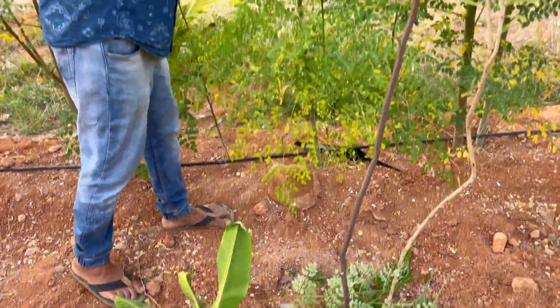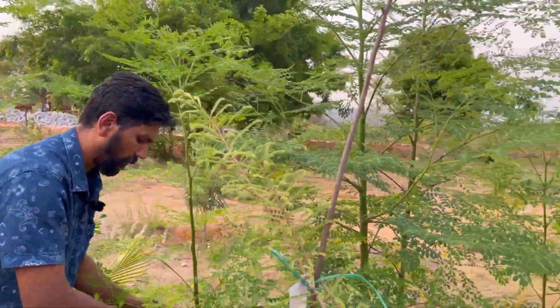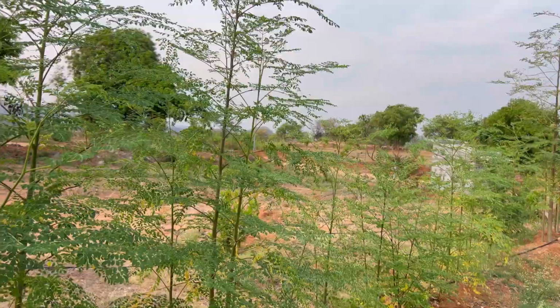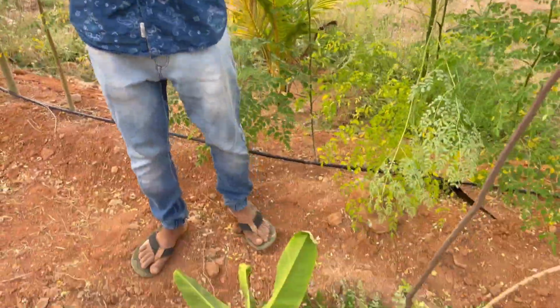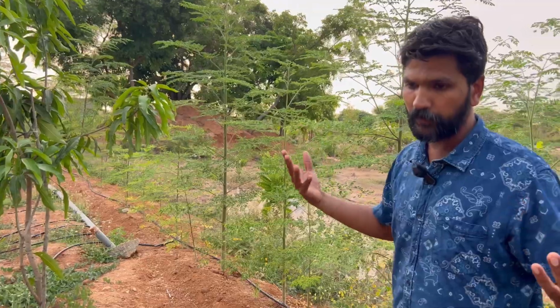This is amla. Amla likes this moringa leaf as a mulch. You got it, right? So you can just put it as a mulch. For the mulch zone, we have different options. I have plenty of moringa seeds, so I put moringa. You can think of doing gliricidia, Sesbania grandiflora, Mexican sunflower, whatever is possible you can do.